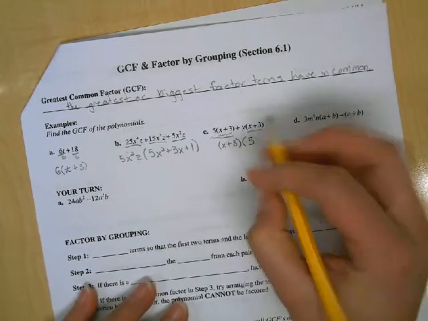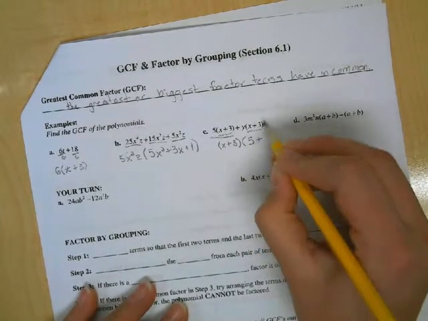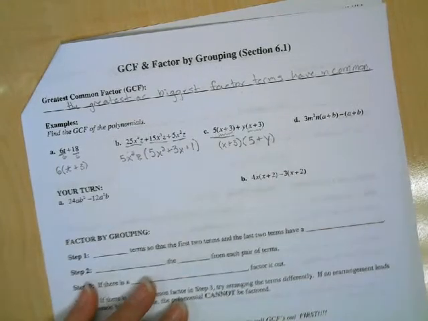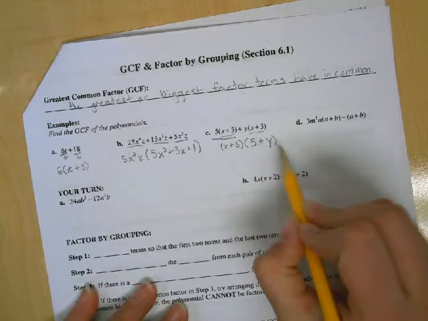Okay, do you see how the x plus 3 goes away? And then here, if I take out the x plus 3, I'm left with just a y. So that would be my final answer, x plus 3 times 5 plus y.